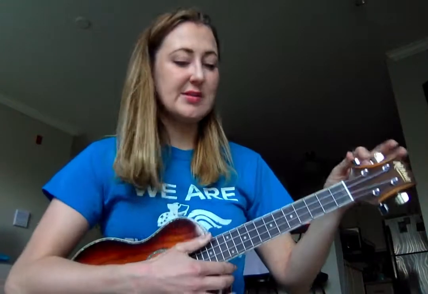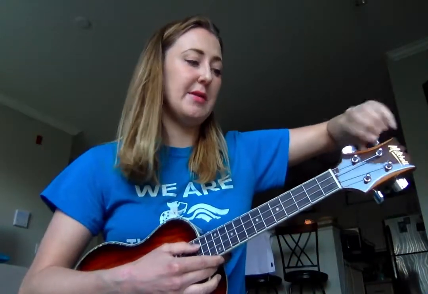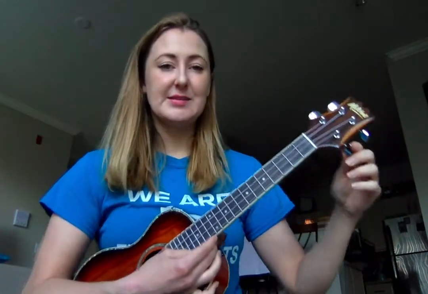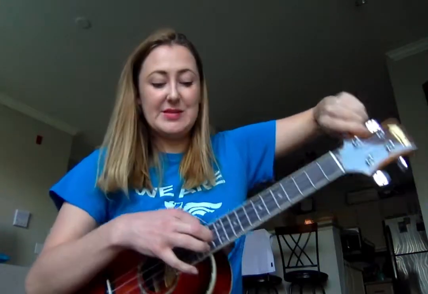So right now my strings are in tune, so I'm going to get them out of tune a little bit so I can show you how to use this. We're going to make some higher, some lower. If you have never done this, just be cautious with the pegs. You never want to overturn the pegs, because if you turn them too loose and your string starts to come off, it's going to do just that. It's going to come off and you'll have to rewind it, which will be pretty tricky.